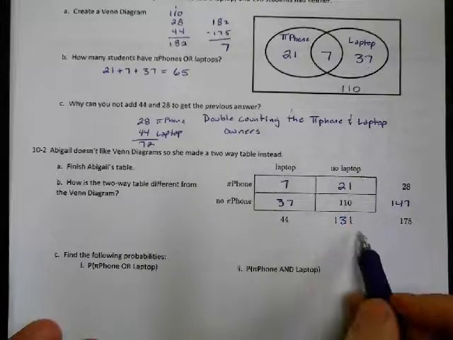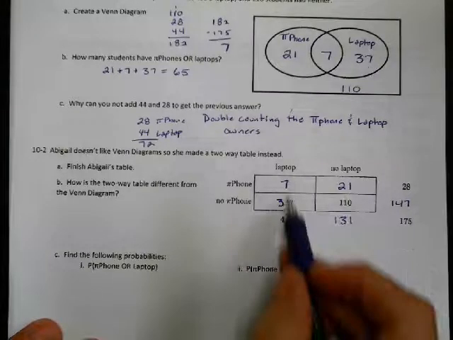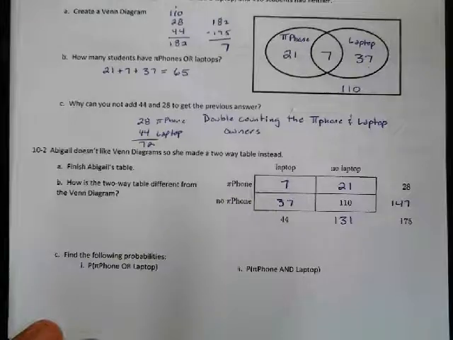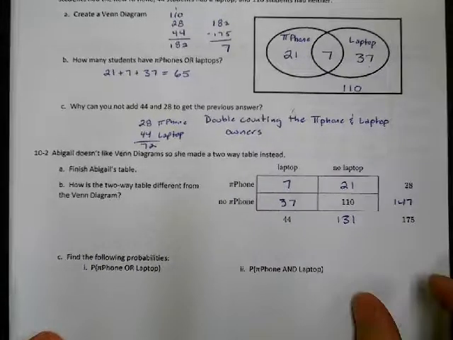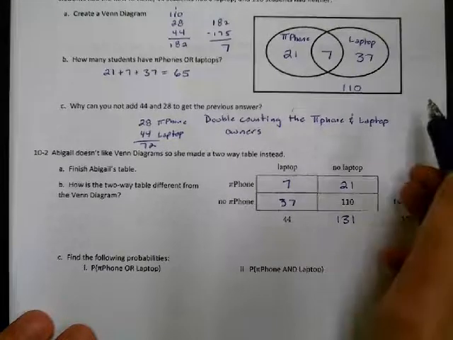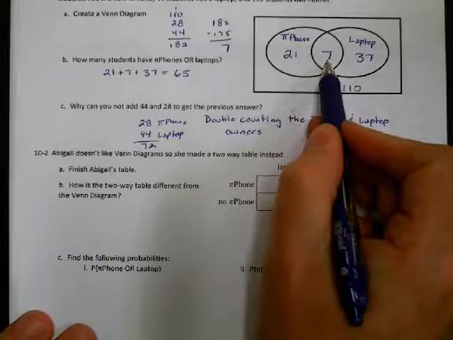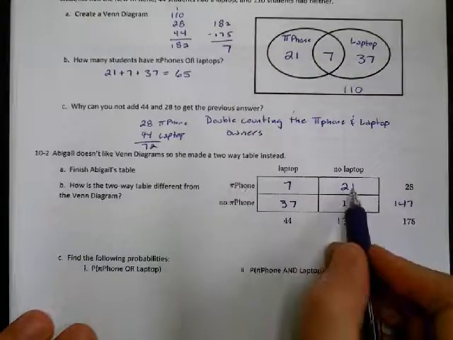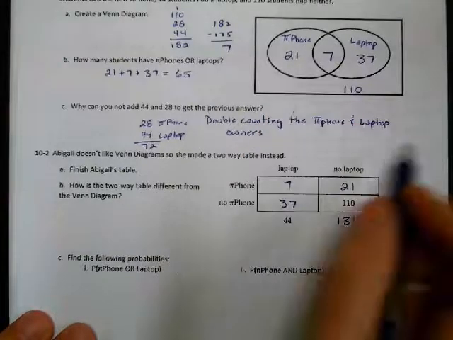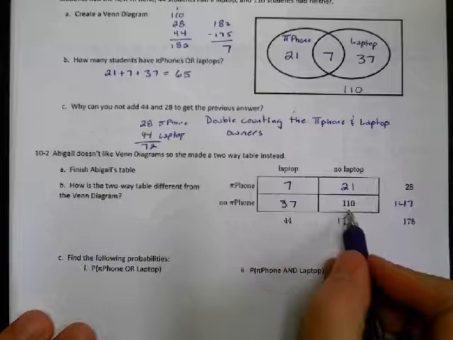And now we see that these numbers add going side to side and they add going up and down, which makes a two-way table really nice because we can add up our totals and double check our numbers. Now the actual numbers inside of this box correspond to the Venn diagram. Laptop and PiPhone, that was the and section right here, 7. PiPhone, no laptop, that was only PiPhone, 21 right there. Laptop, no PiPhone, that's only laptop. And then no laptop, no PiPhones right here, that's this number.